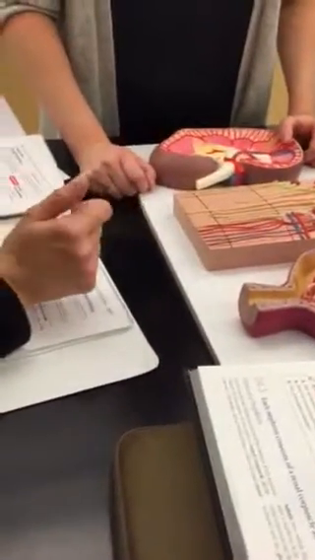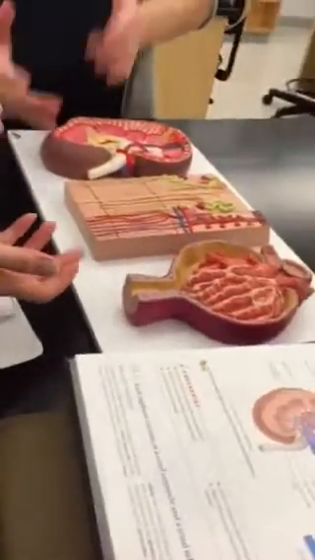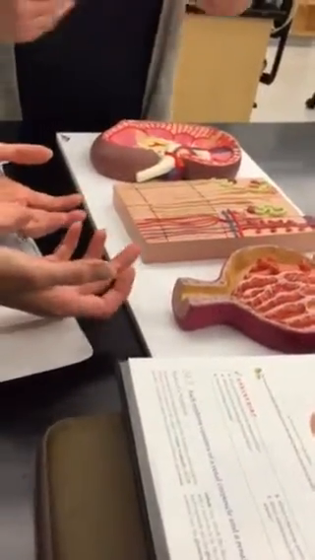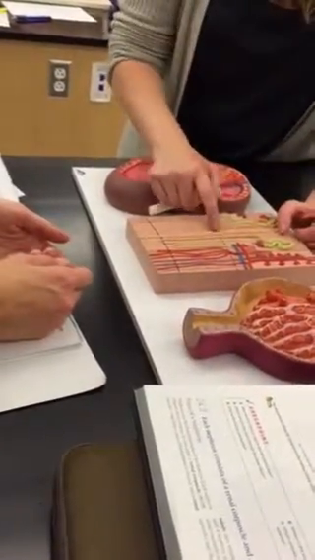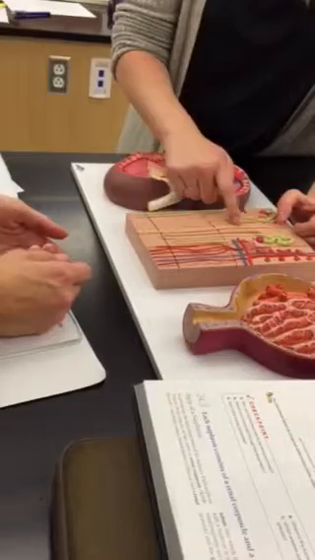And then the vasa recta. The peritubular capillaries and the vasa recta are both capillaries that come after the efferent arteriole. But the vasa recta spans this area of the tubules called the loop of Henle.